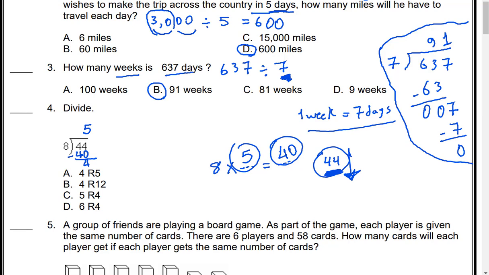And 4 minus 4 is 0. What's the remainder? 5. I should write the remainder here.